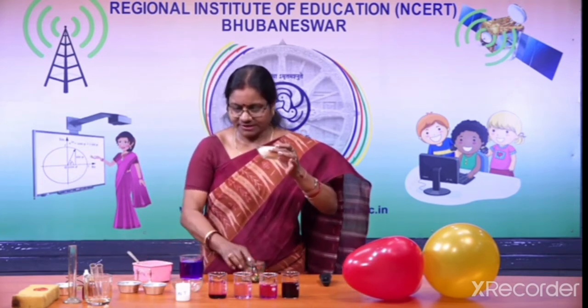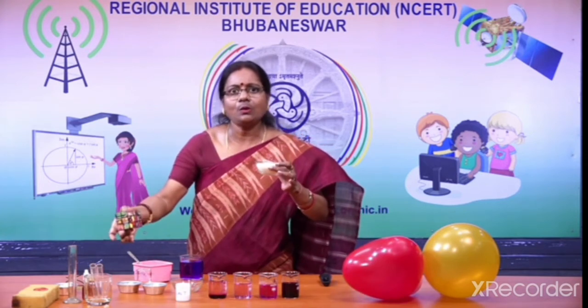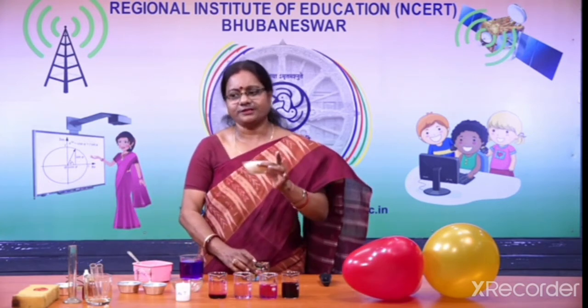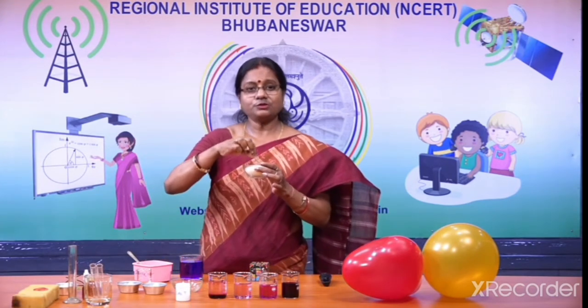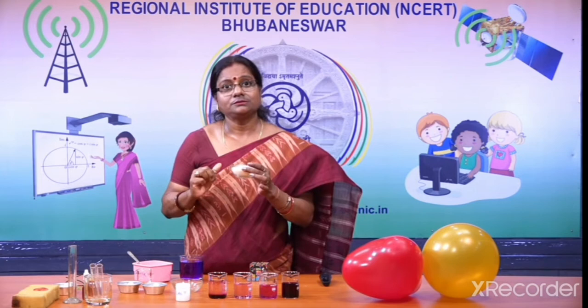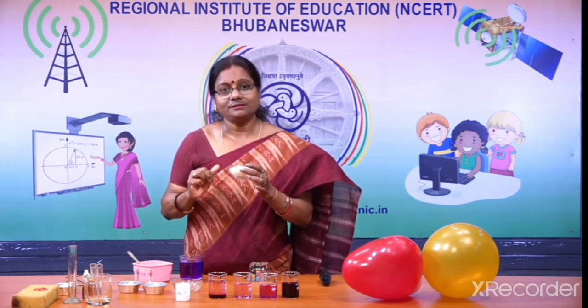Does all solid do that? No. But when I have poured sugar in this katori, it takes the shape of the katori. If I put the solid somewhere in this glass, it will take the shape of the glass. So, this sugar is solid or not? Children, it's solid.